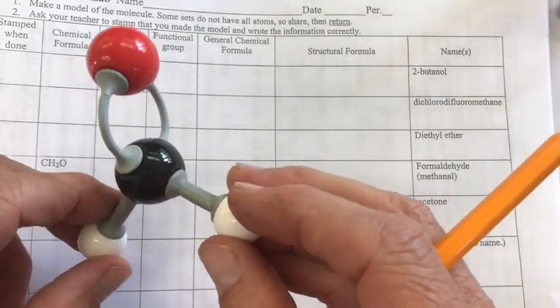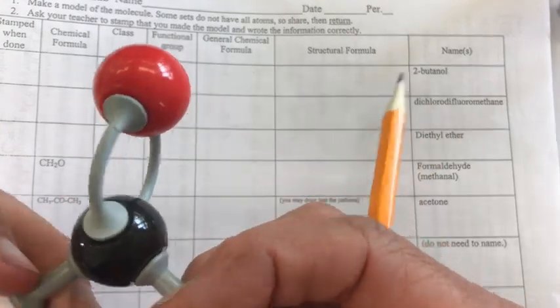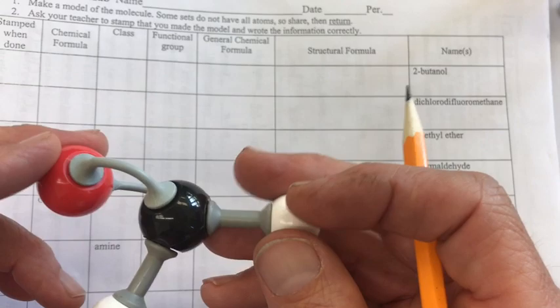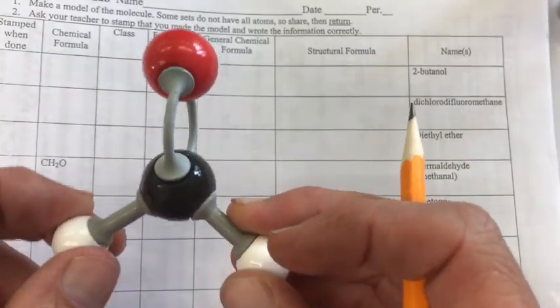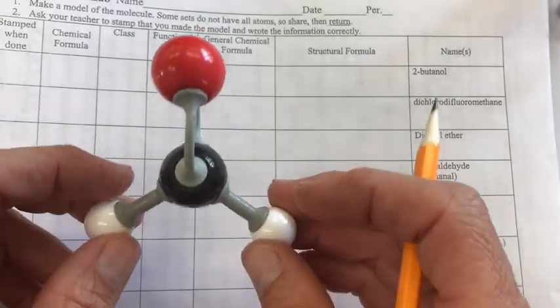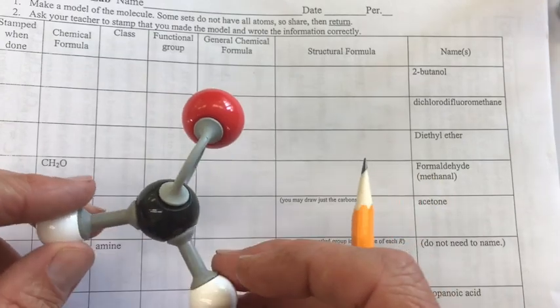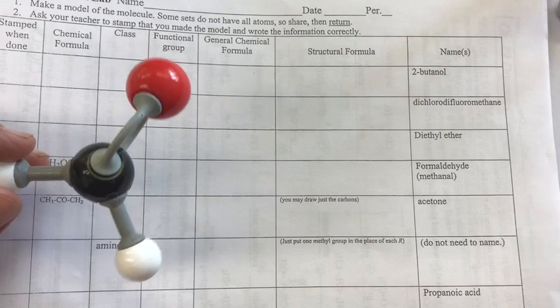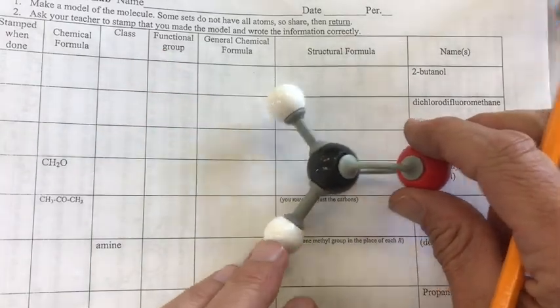It's bad for you. Try to reduce the amount of use of it. It comes in carpet, all kinds of things. It used to be used for preserving dissection specimens for biology and so forth, but we've gotten away from it because it's not good for you. So this is the structural formula that you need to draw here.